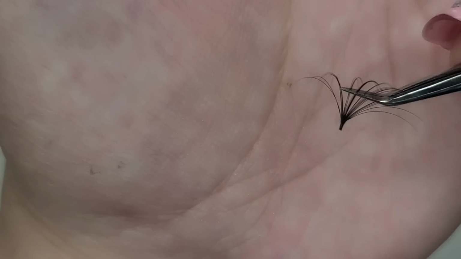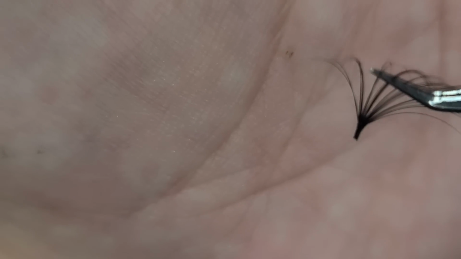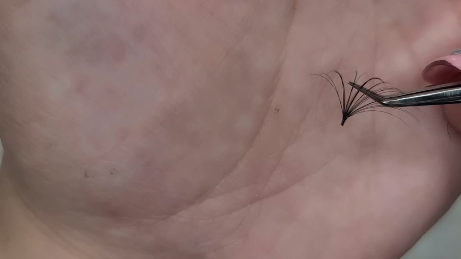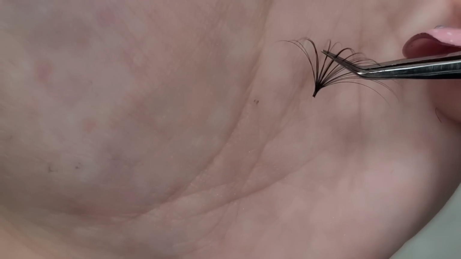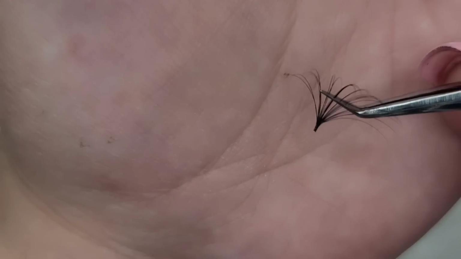But this is a crappy example of a mega volume lash, but the reason why I'm talking about it is because look at that base. Your overall job is to make sure that that base is super snatched and well put together. Again, bad example of a mega volume lash, but this is what you want to achieve. So if you are able to achieve this as a beginner, then you are on the right track.